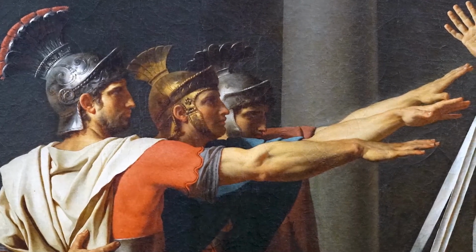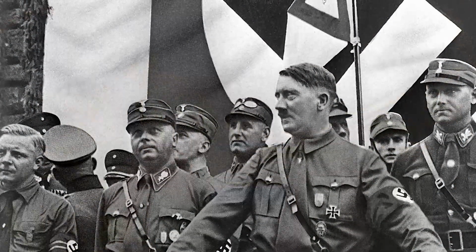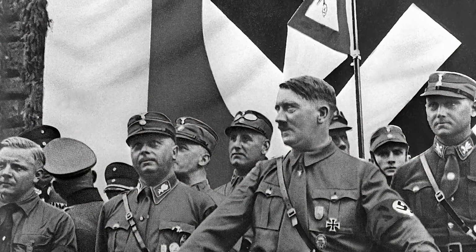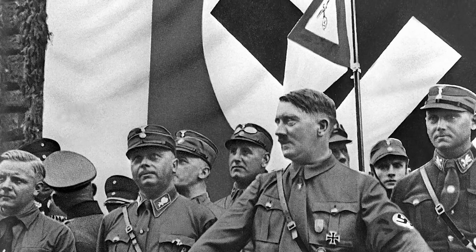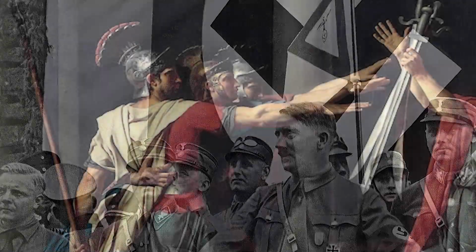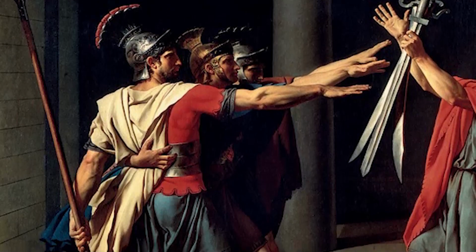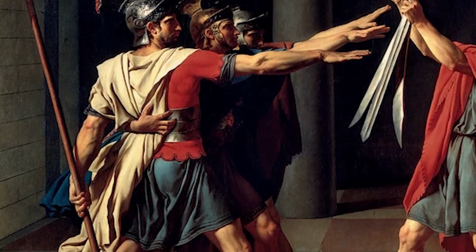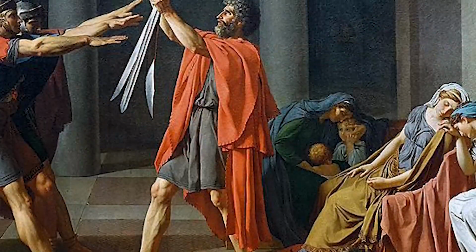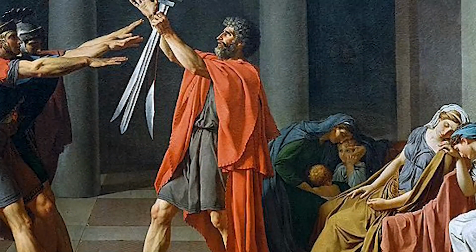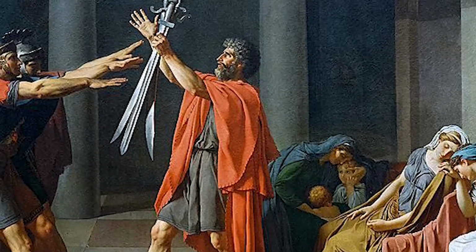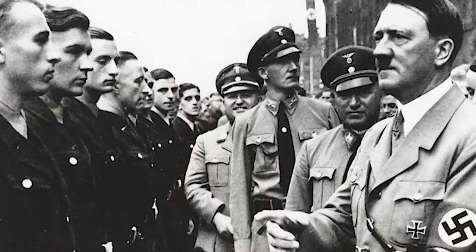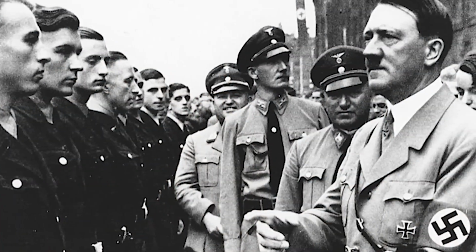To provide more context on the significance of the Oath of the Horatii for the Nazi regime, let's discuss the painting's narrative and its connection to Nazi ideology. The painting tells the story of three Roman brothers from the Horatii family who swear an oath to their father to fight against their enemies, even if it means their own death. This story of loyalty, self-sacrifice and dedication to a cause resonated with the Nazi regime.